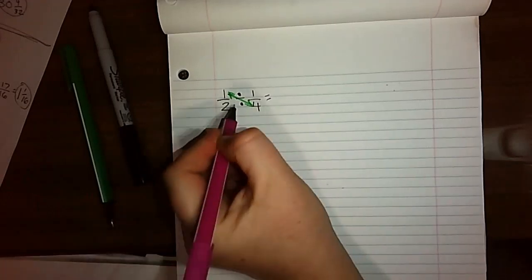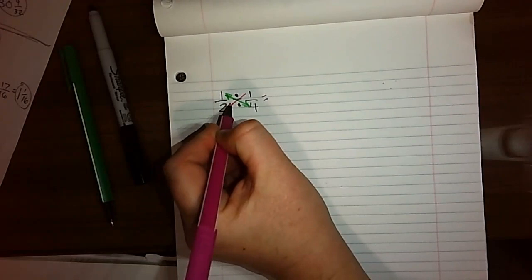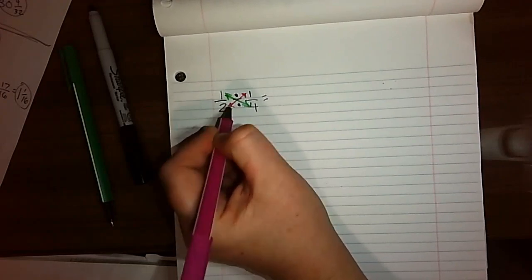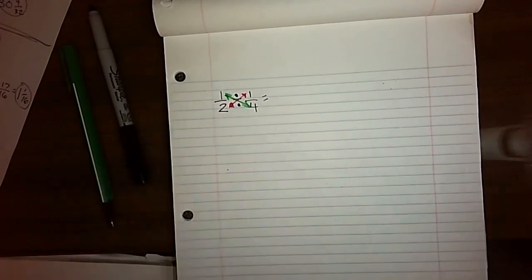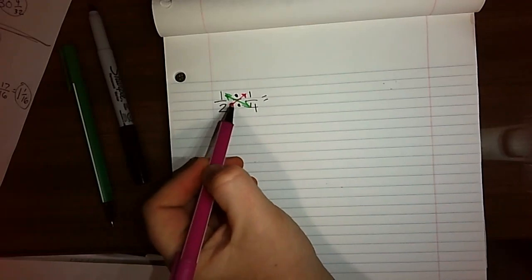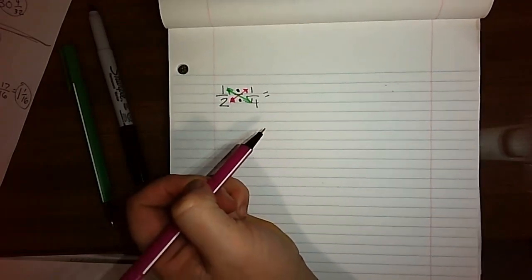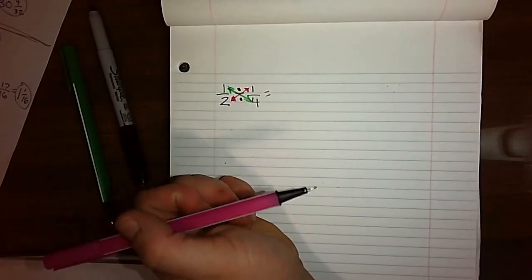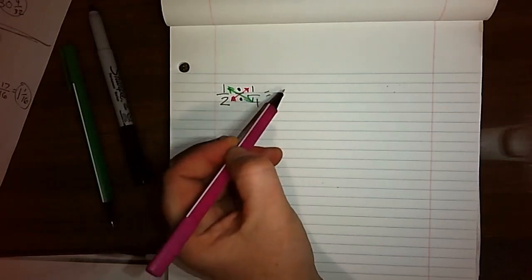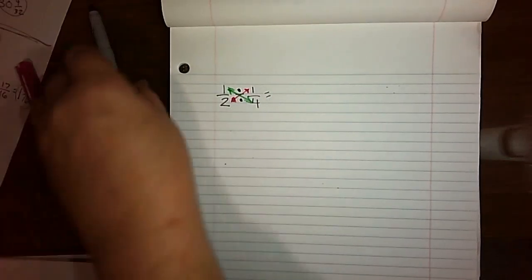And then take these ones and multiply, 2 times 1. I'll be perfectly honest with you, this works, but it's one of the ways that this actually screwed me up a lot. I could never remember which one goes on top and which one goes on the bottom.